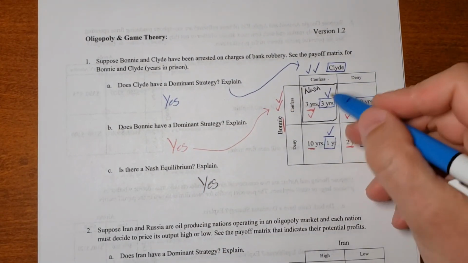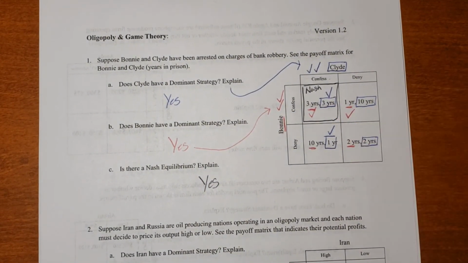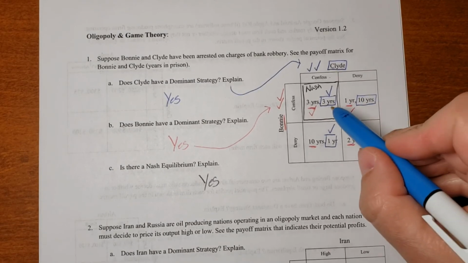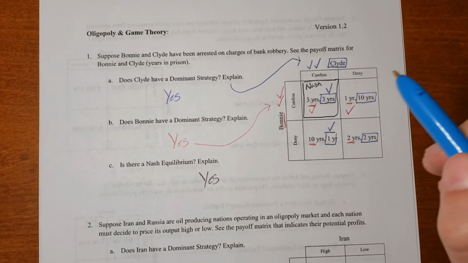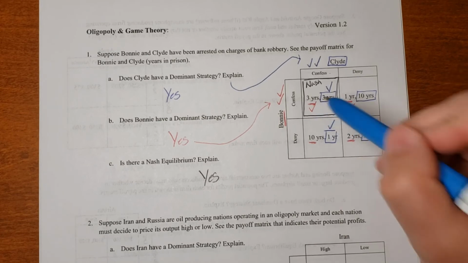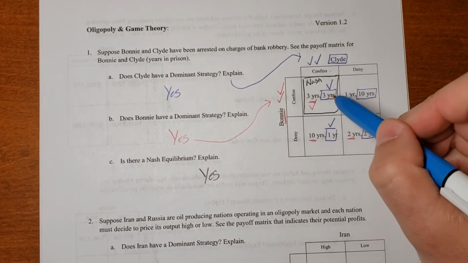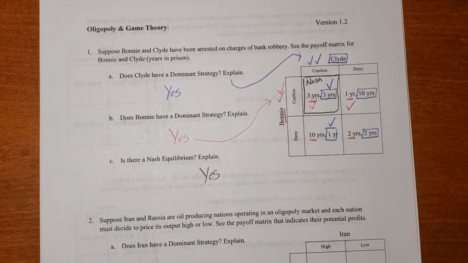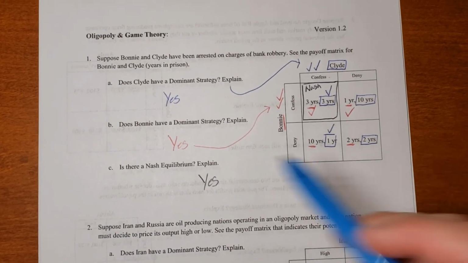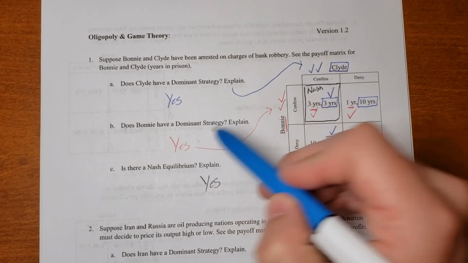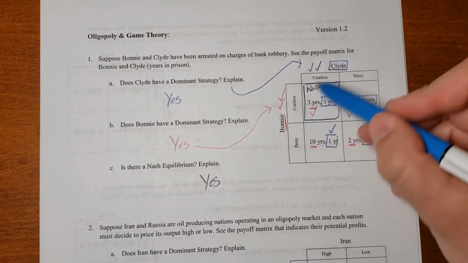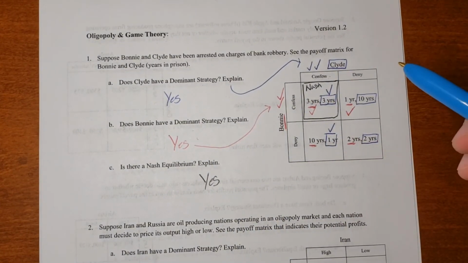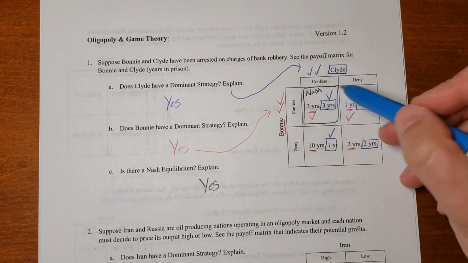And so the predicted outcome of this game is that they are both going to confess, and they're both going to end up with 3 years. We can predict that they're both going to confess and that they're both going to get 3 years based on understanding their payoffs and the fact that they both have a dominant strategy, and that in both cases, we would expect them to, why would you deviate from this?